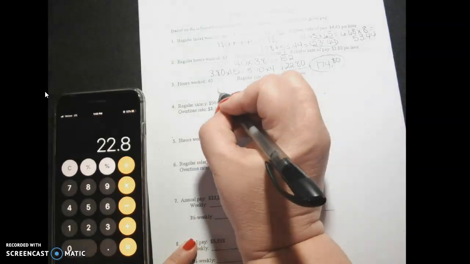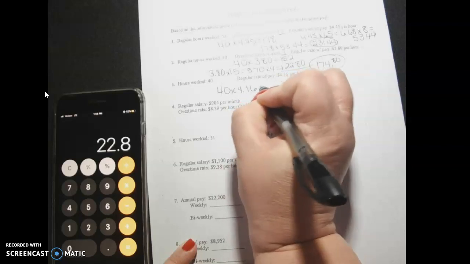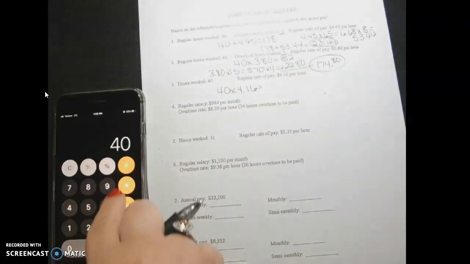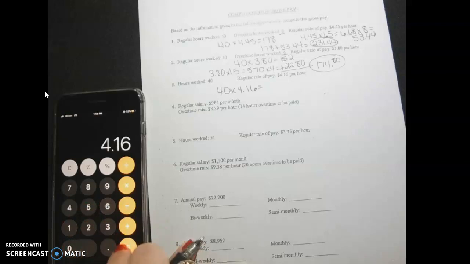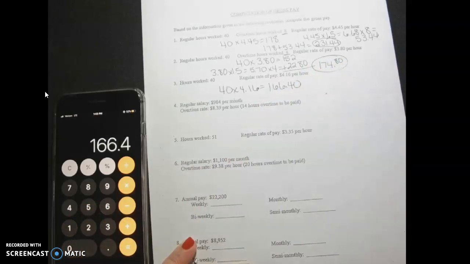Number 3 is just an easy one. 40 hours, no overtime, times $4.16. Your gross pay before deductions is $166.40.